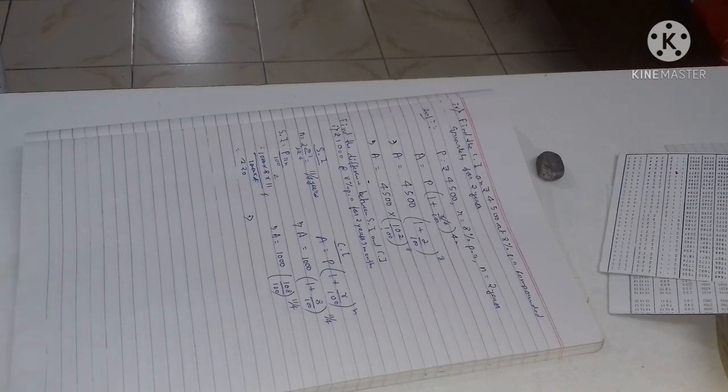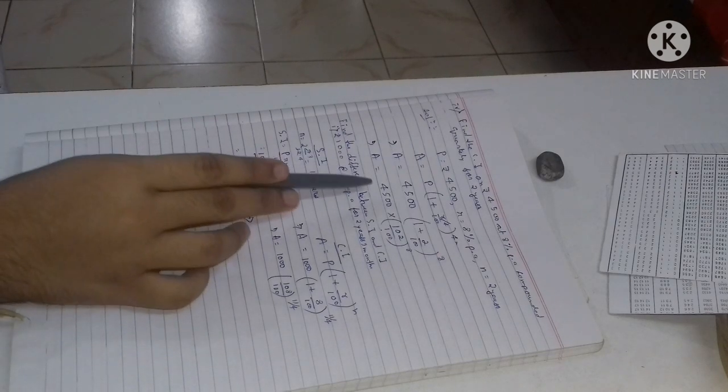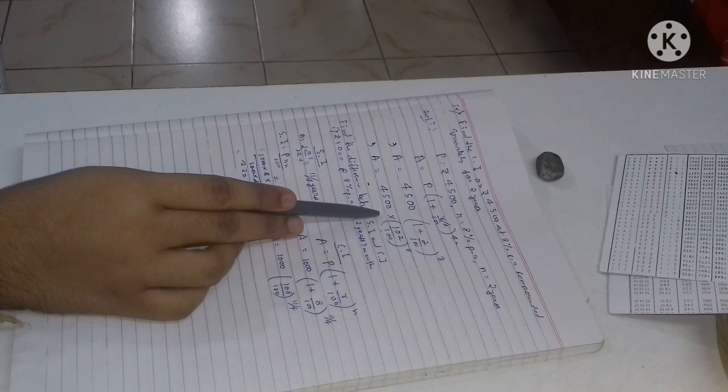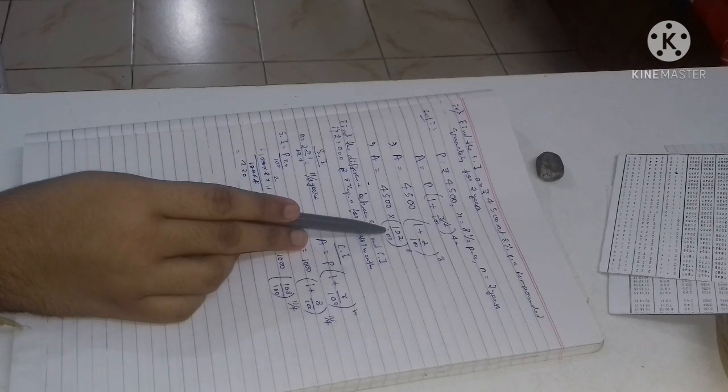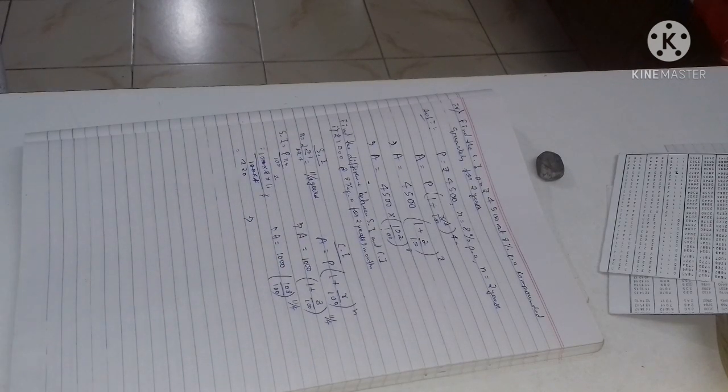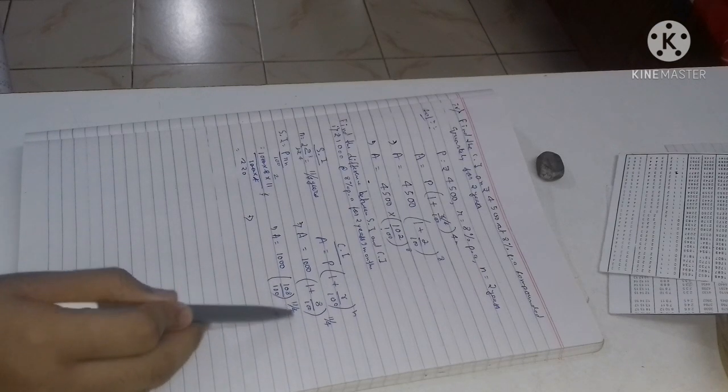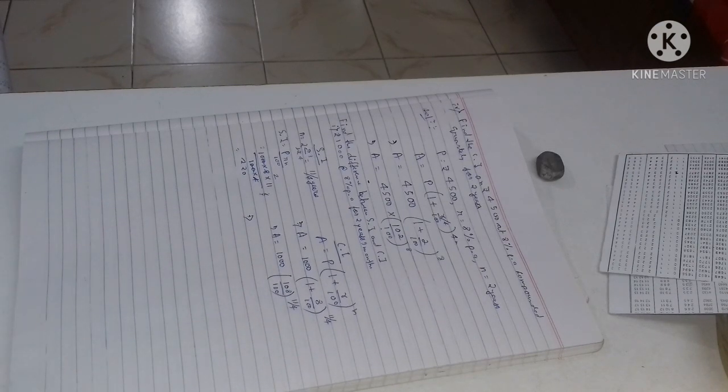What I wanted to say is that you see in this sum, 4500 into 102 divided by 100 to the power 8. If you want you can solve this sum using a calculator, or you can use your brain also. But you see here the power is in fraction. So I personally don't know how to do this. I know only one method, that is the introduction of log. If I introduce log, then the sum can be easily done.